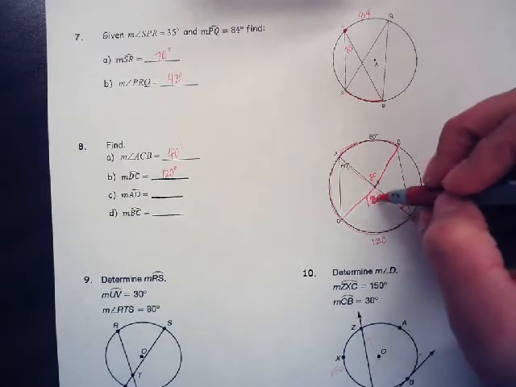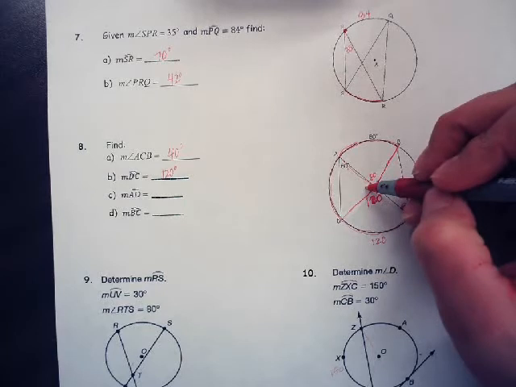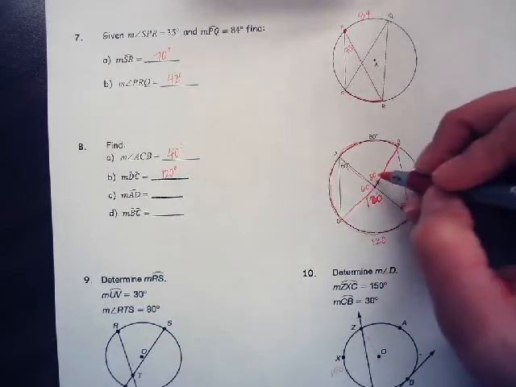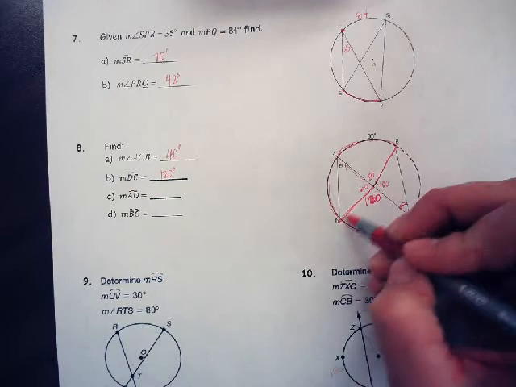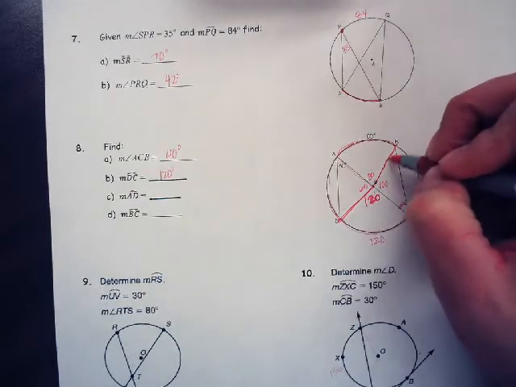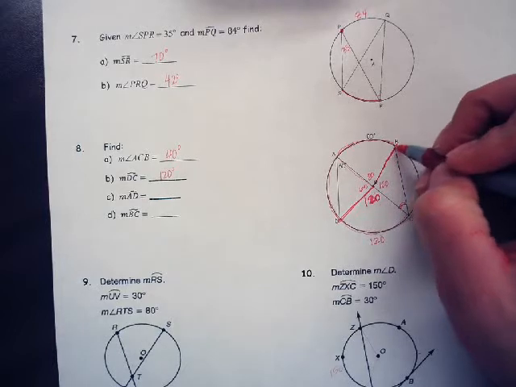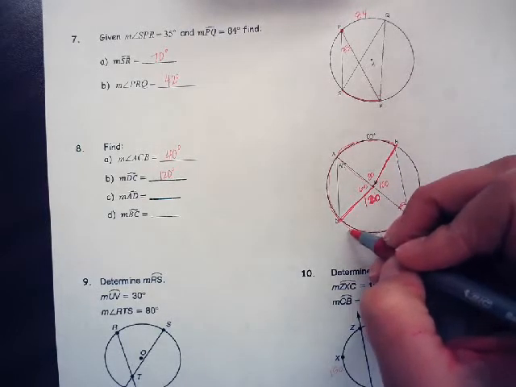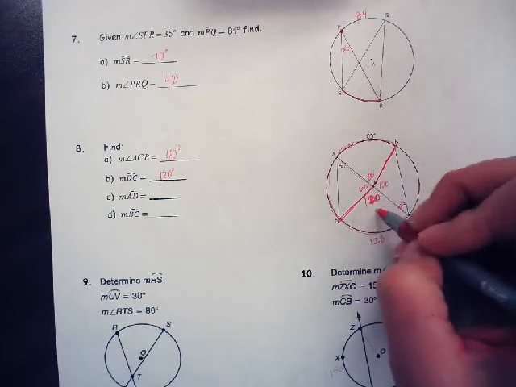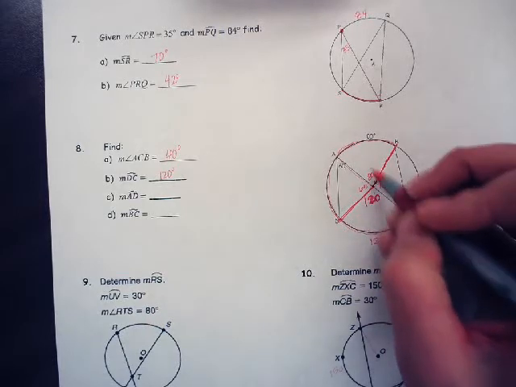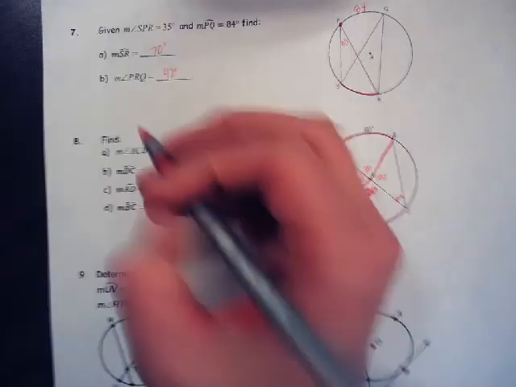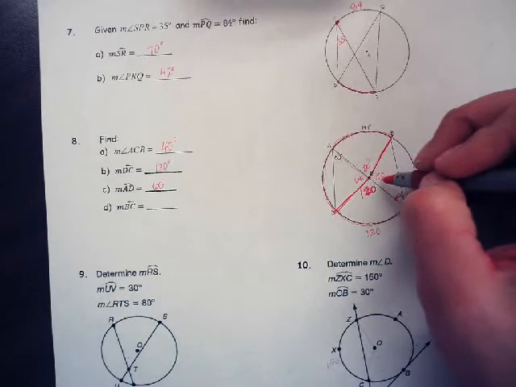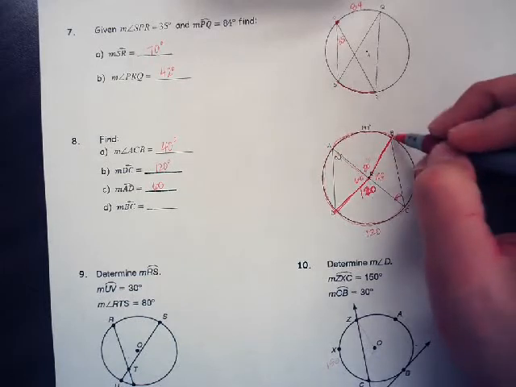Now this is a linear pair right here, so it'd be 180 minus 120, so this would be 60. This is a linear pair right here, so this would be 100. It kind of looks like maybe those were vertical angles, but if we look here, this line, if it kept going straight, would go something like this. So that's why this and this are not vertical angles, because this takes a slightly different angle as it comes across. Okay, so if this angle is 60, then this arc here would be 60. And if this angle is 100, then this arc right here would be 100.